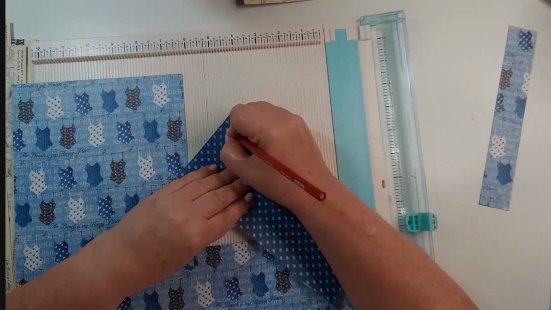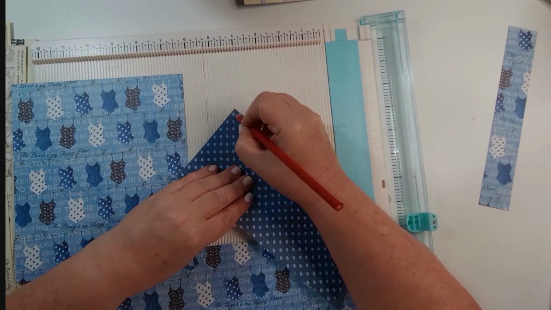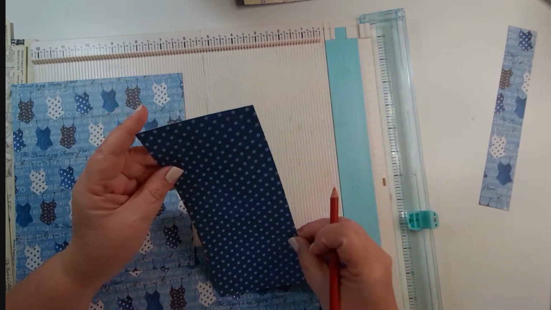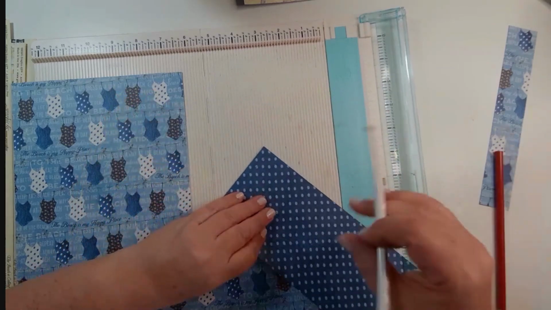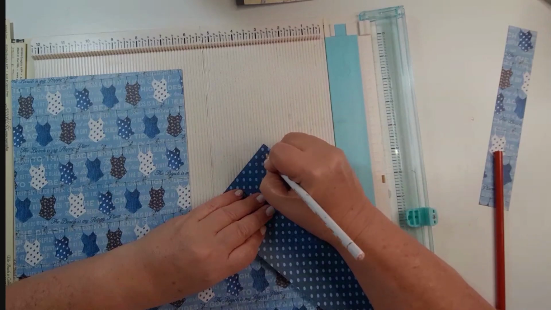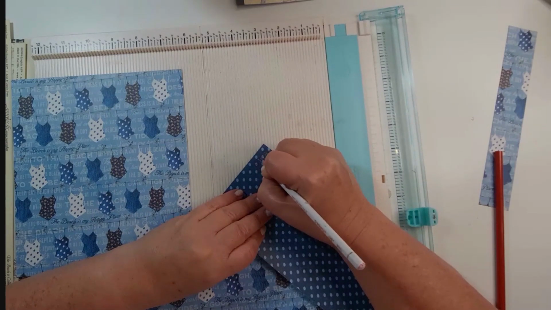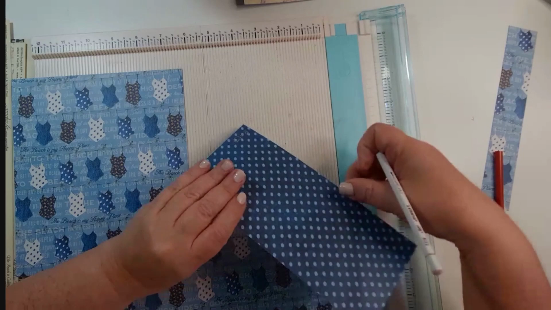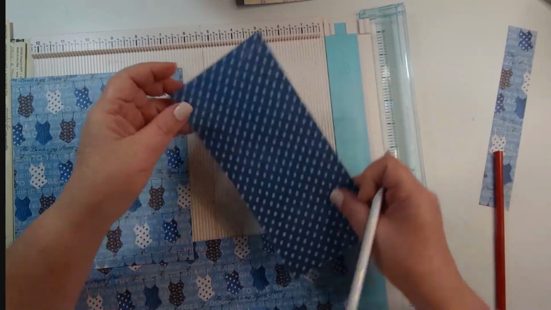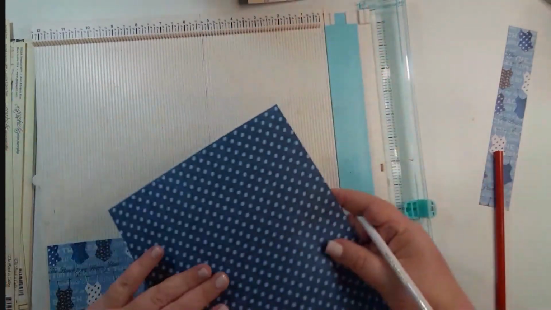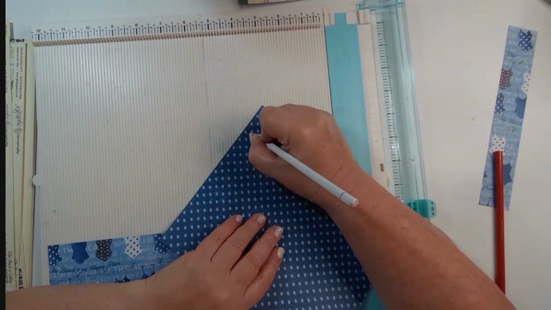Okay, so this is E11-3. And this is D2-2.